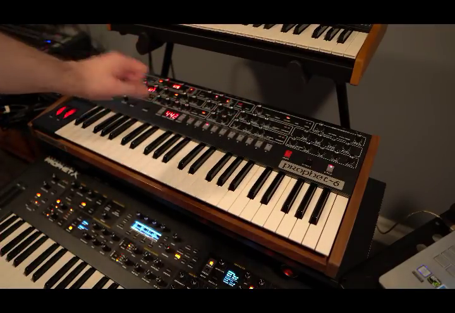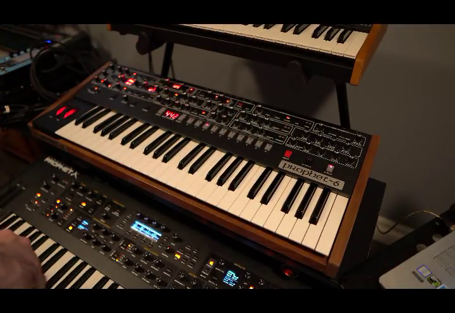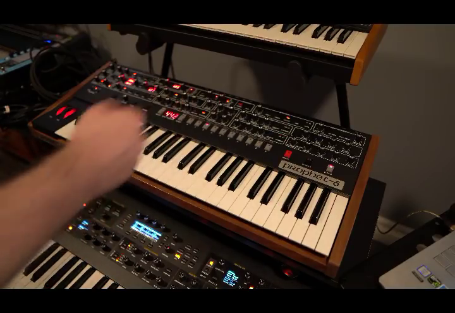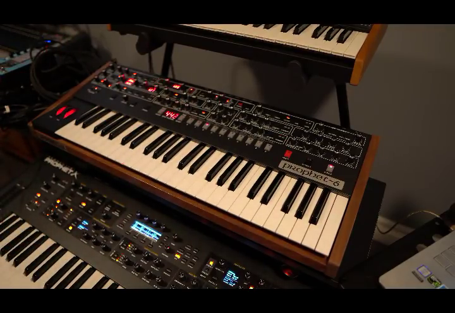Really nice. Has a nice sync sound going on there. Really like it. And again, the filter is not all the way open.